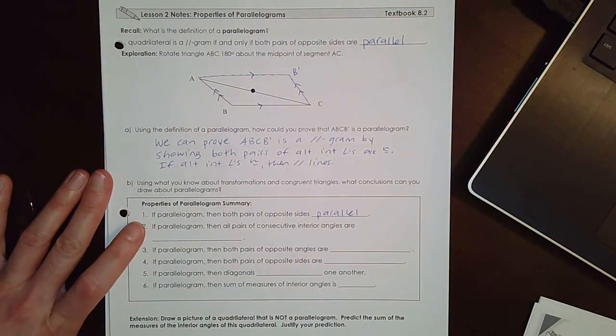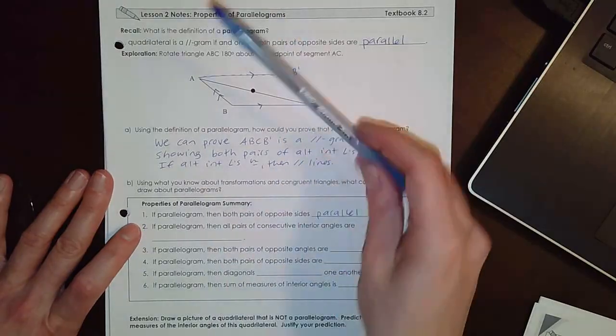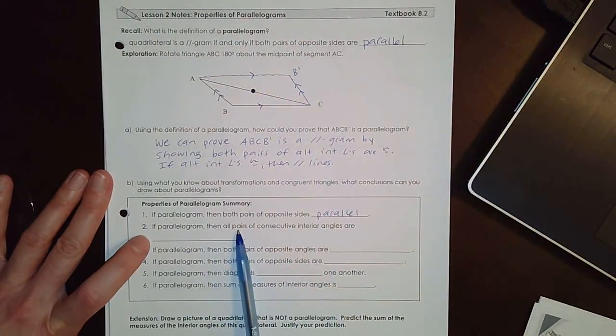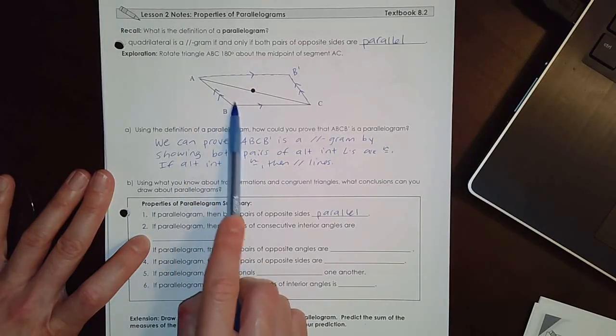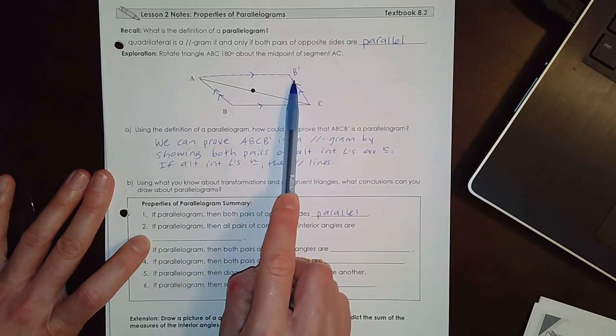Now, I'm not going to pay attention to this AC right now. Right now, it says all pairs of consecutive interior angles. So technically this big angle A is an interior angle, angle B is an interior angle, angle C is an interior angle, and angle B prime is an interior angle.